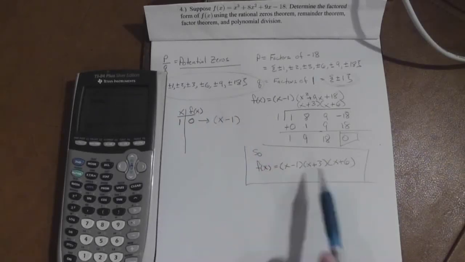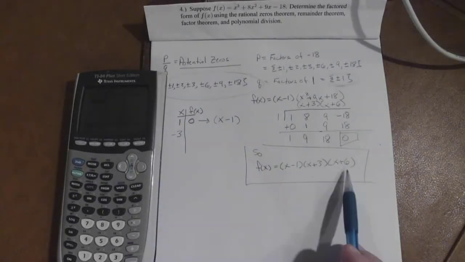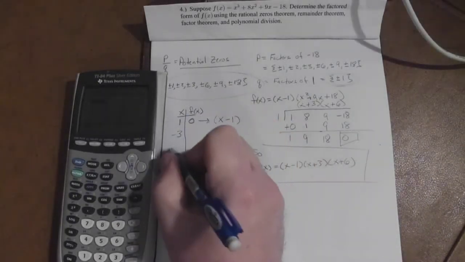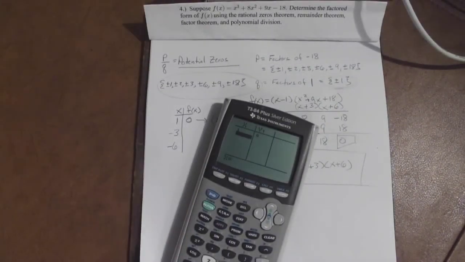Now, I could have started with any of these numbers, and actually if you look back, you will see that this is a case where x would be -3 as a 0, and this would be the case for where x would be -6 as a 0. And if we actually go back to our calculator and double check that, we would see that certainly -3 gives us the value of 0, and so does -6.